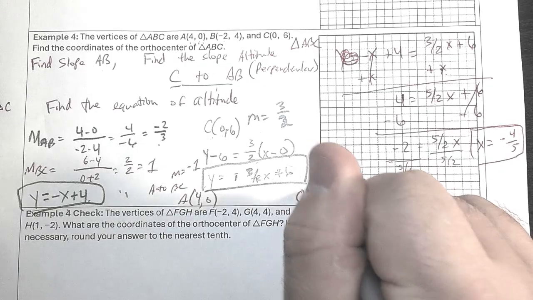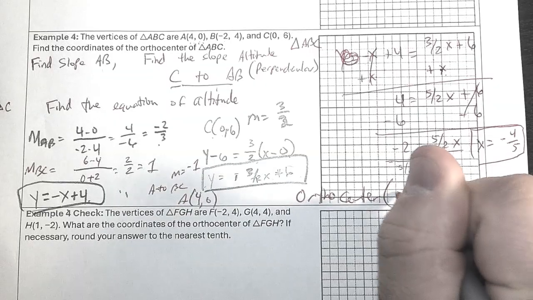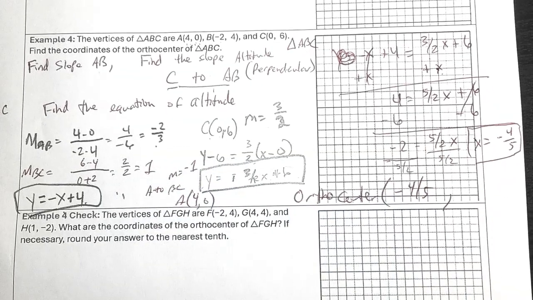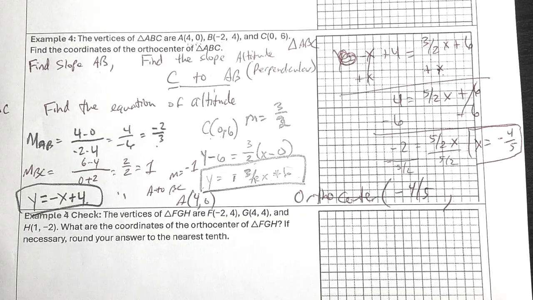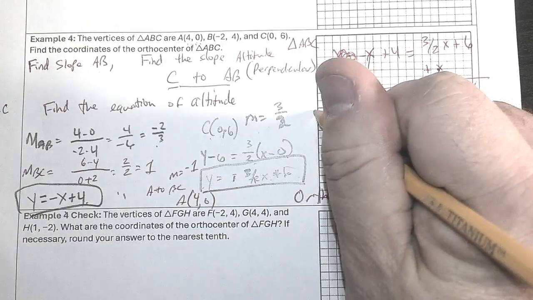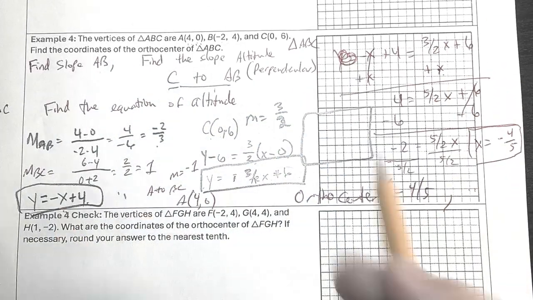So now we have x equals -4/5 off the screen. So down here, orthocenter. So the x was -4/5. Now I'm running out of room to plug in the y. It's okay. We will find a spot. So we're going to put our y here. Let's use this little area here. So we're going to take this guy.